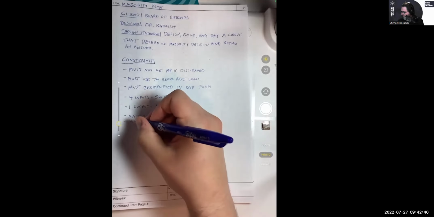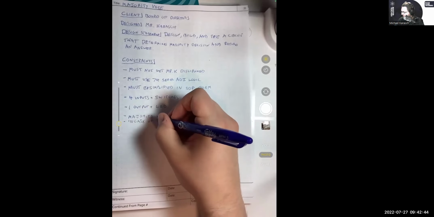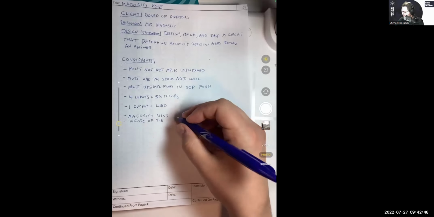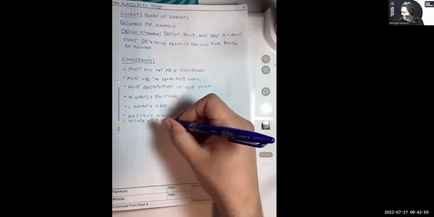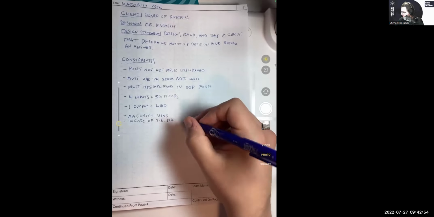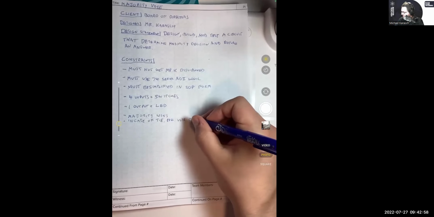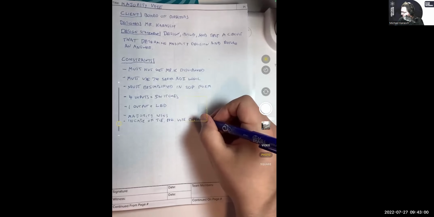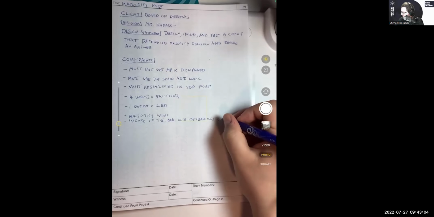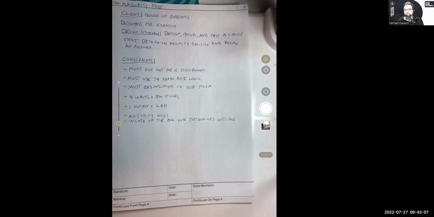And then in case of tie, I don't know the non-clumsy way to write this, but in case of tie, president's vote determines outcome.